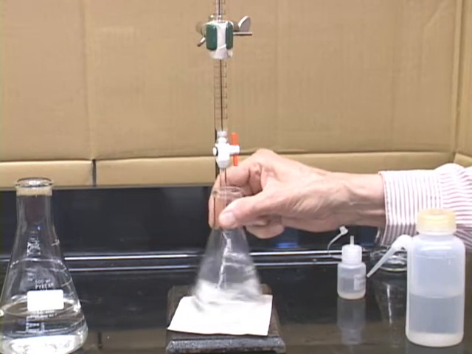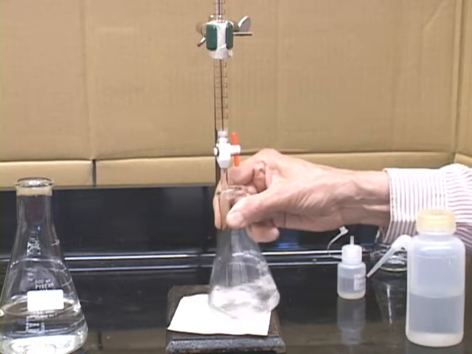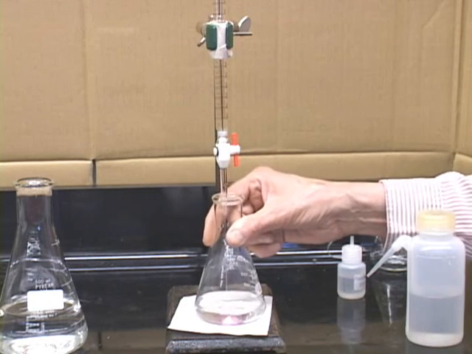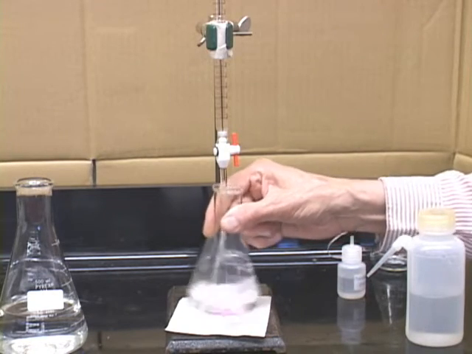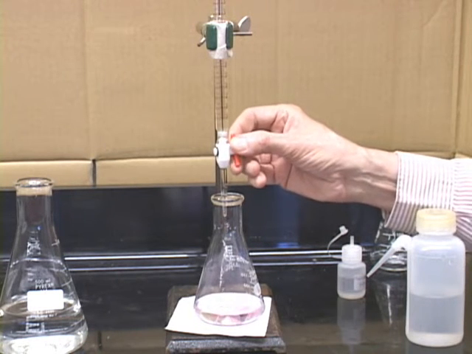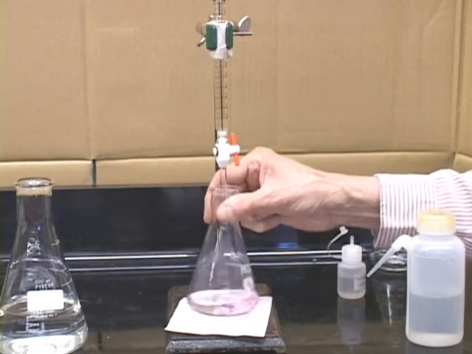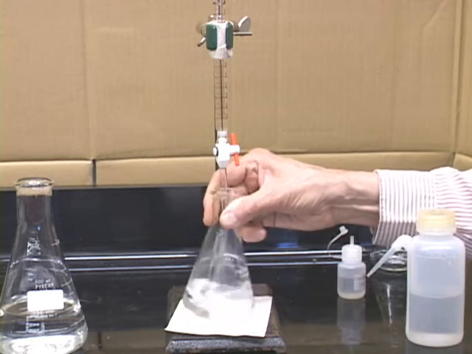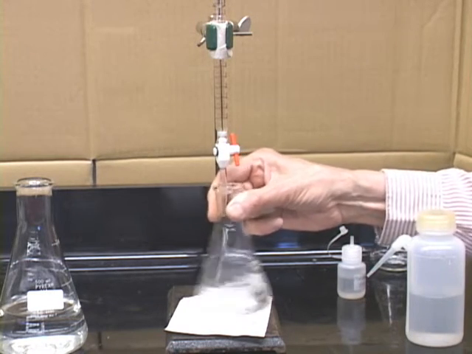You've got to mix thoroughly as you add the sodium hydroxide to the acid, the KHP here, and you wait until you start getting a lot of pink. And then you can start slowing this down, drop-wise here, 1 drop, 2 drops. Keep mixing, keep letting it add, mixing.